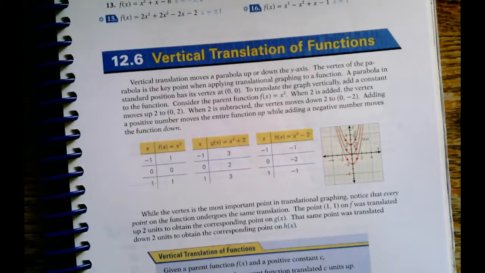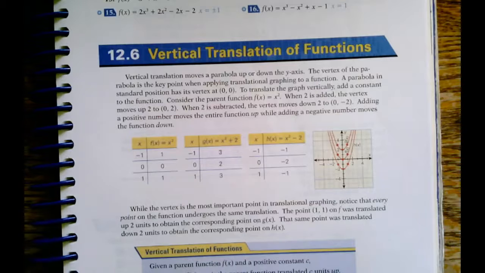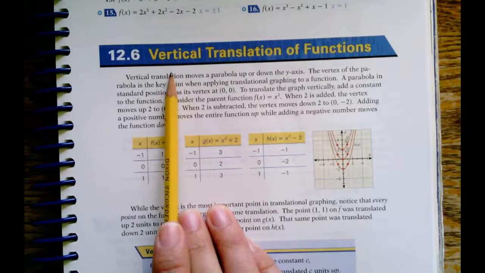Hi, Algebra. We are going to look at 12.6 and 12.7 today because they are similar and I don't think that they will be too challenging for you. I don't want to call them easy, but I think you'll be able to figure them out pretty easily from the examples in the book. So I just want to go over it, and if you have any questions, please let me know. So we're focusing today on vertical translations.